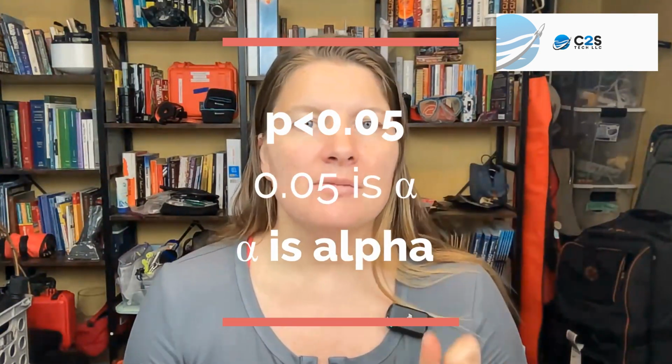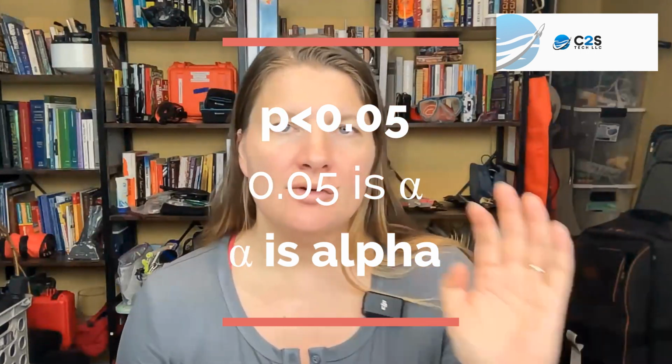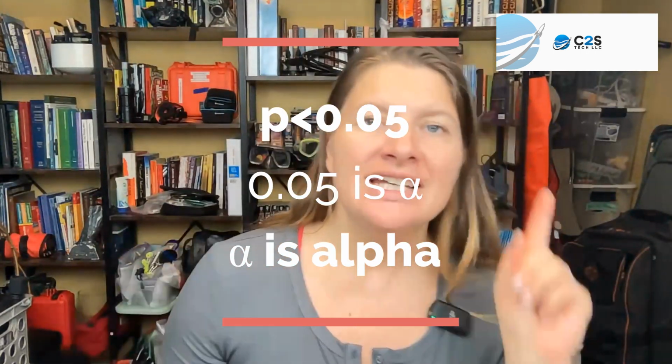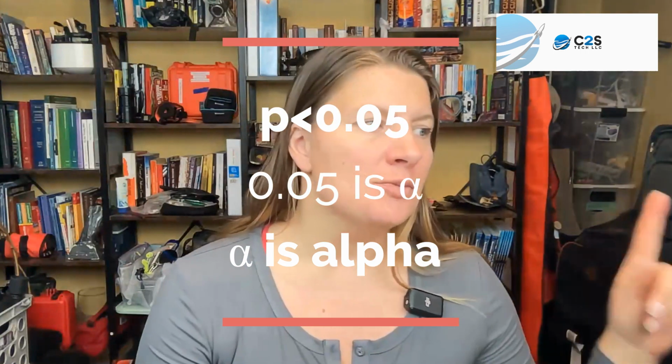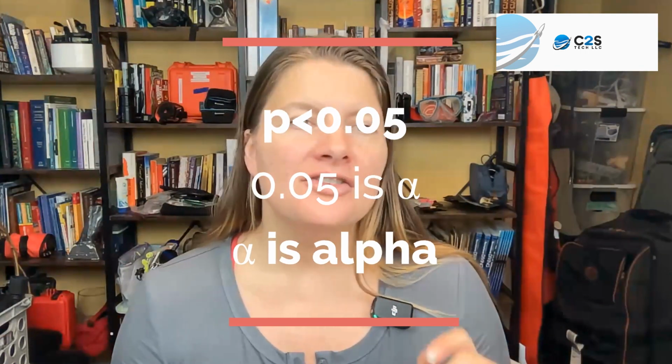Now, the probability of committing a type 1 error is usually referred to as alpha. When you guys see something that's p is less than 0.05, 0.05 is alpha. What you're saying is that your p-value is smaller than alpha, and so there is less than that chance that you are committing a type 1 error. The other corollary to that is beta for type 2 errors.